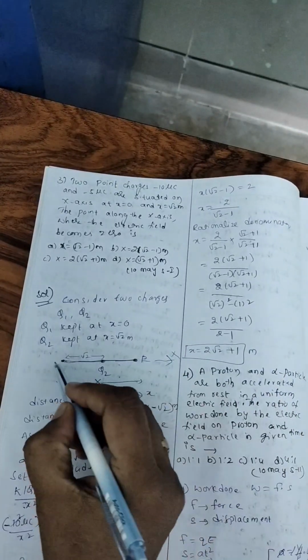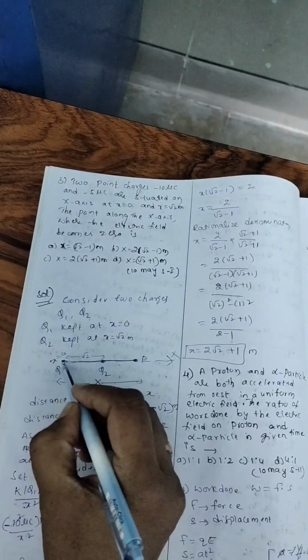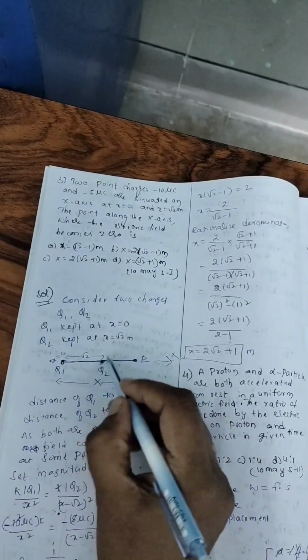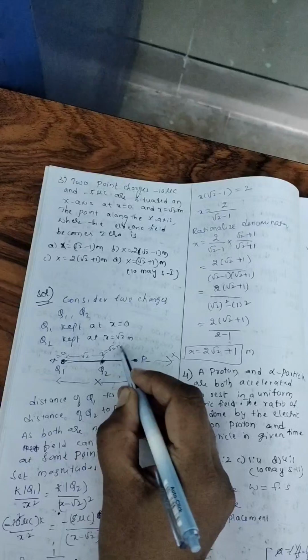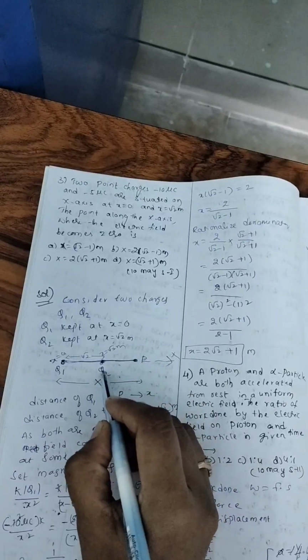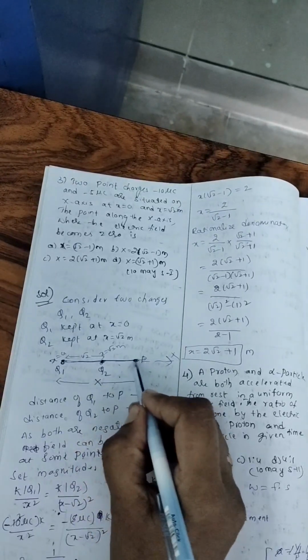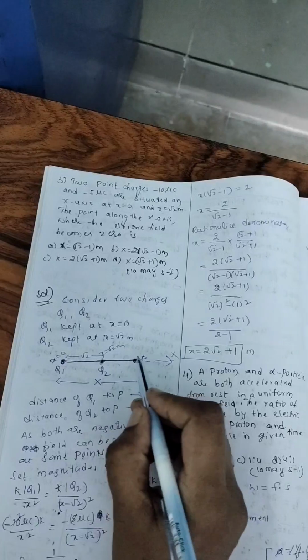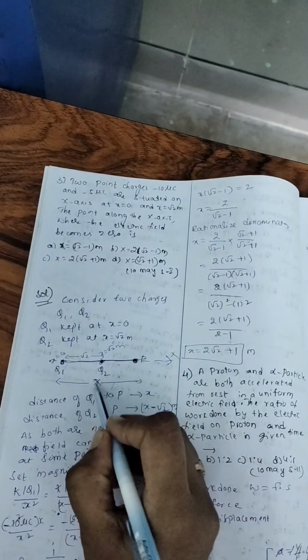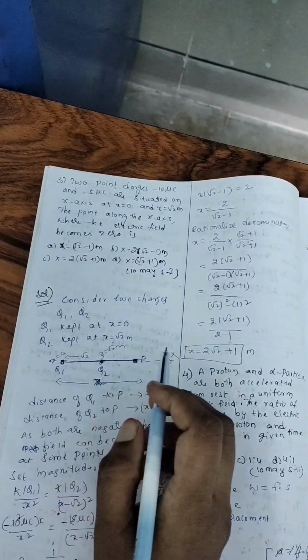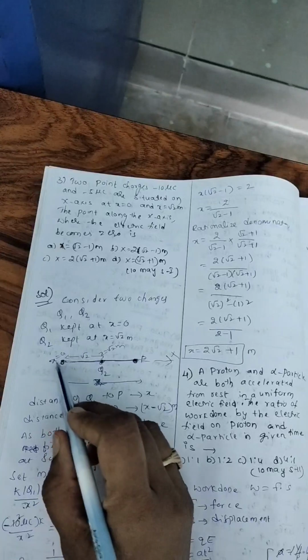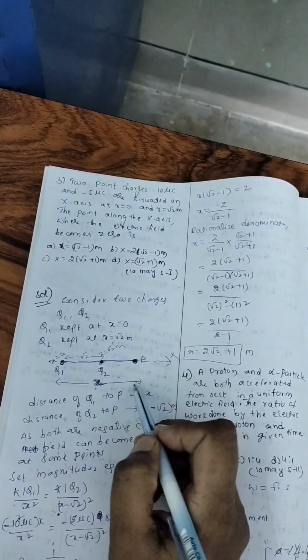On the x-axis, at x equal to 0, he kept q1, and at x equal to root 2 meters, he kept q2. Now, on the same x-axis, let us think the point is at a distance x from q1.